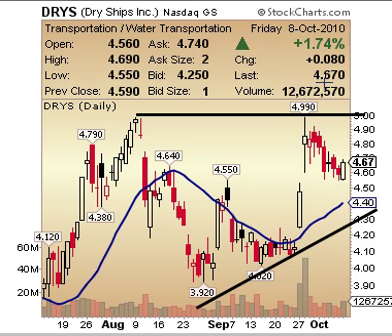This stock is currently trading at $4.67. It was up just about 2% for the day at the close of Friday, October 8th, and this is a perfect example of an ascending triangle.